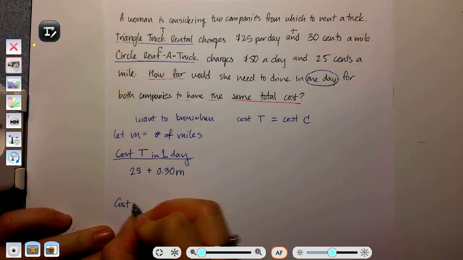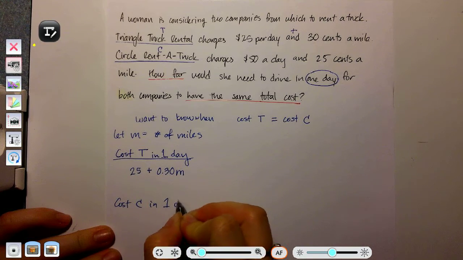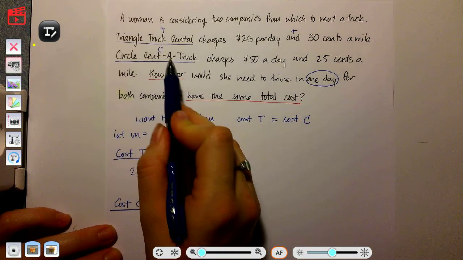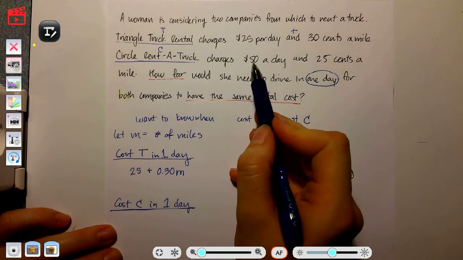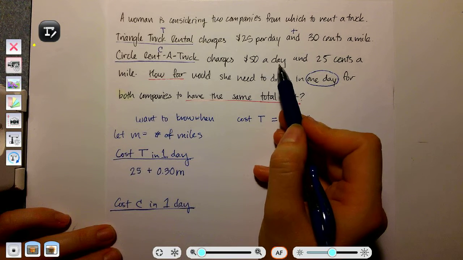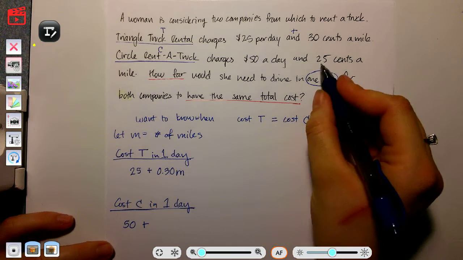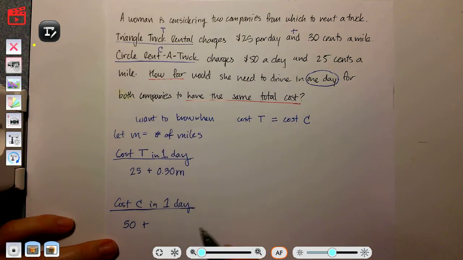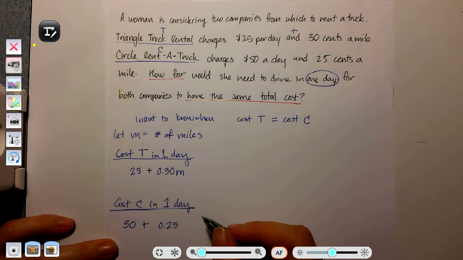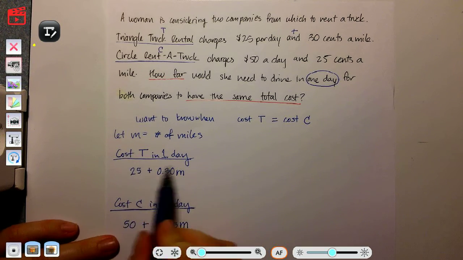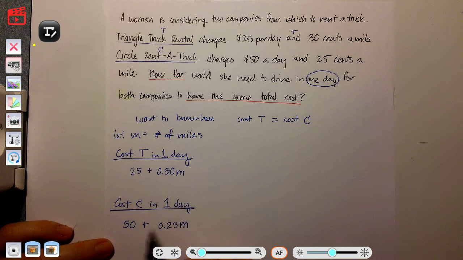So the cost of C in 1 day. Let's take a look at this. Circle Rent-A-Truck, so that's with C, charges $50 a day. And remember, we said we're looking at 1 day. So that would be 50 plus 25 cents a mile. Okay, so that's going to be 0.25, because remember, 25 was cents, times the number of miles, m. All right, so now we have figured out how to represent the cost of T in 1 day and the cost of C in 1 day.